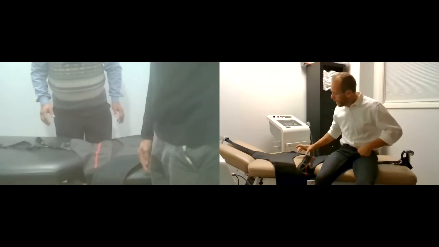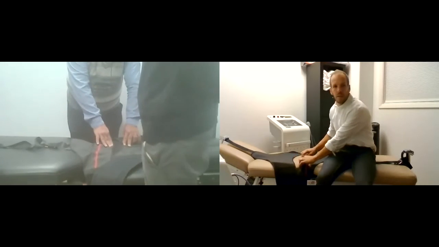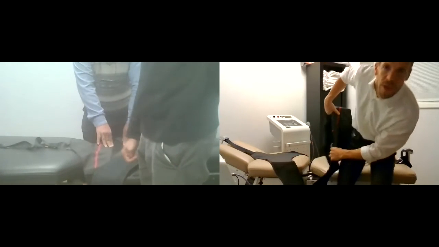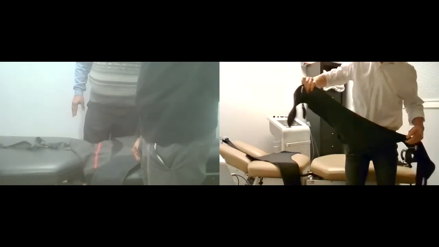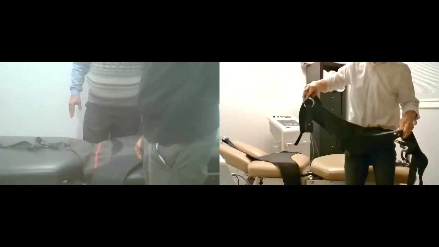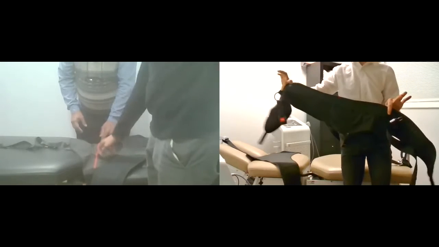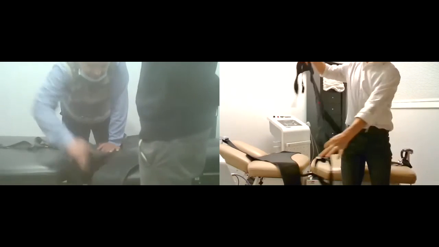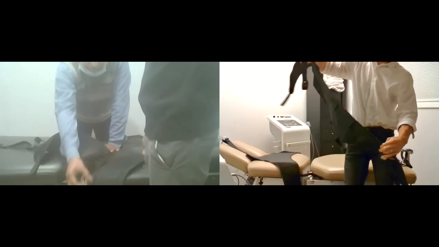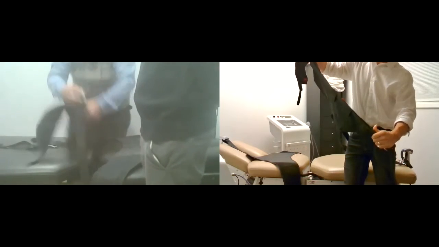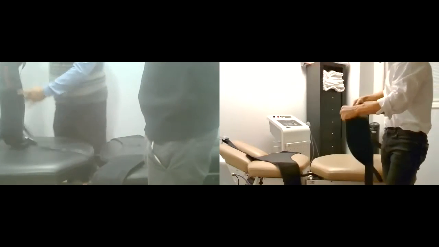So now we've got about a 2-inch gap here. Before he gets on the table, what you want to do is grab this harness and grab one seatbelt in each hand, so one seatbelt here, one seatbelt here. It's going to be nice and spread out. Grab it like this, one in each hand. Grab your whole harness like this. There you go.